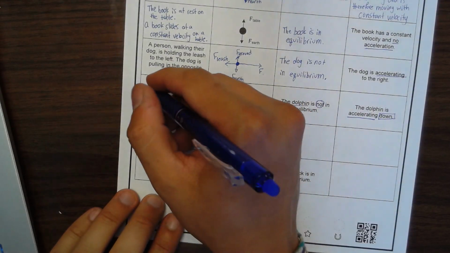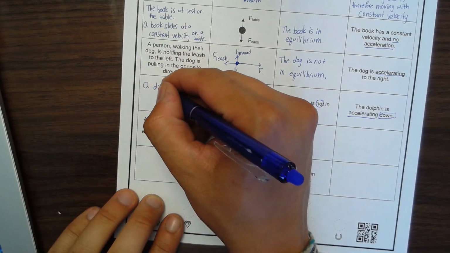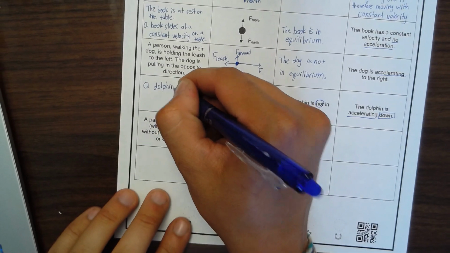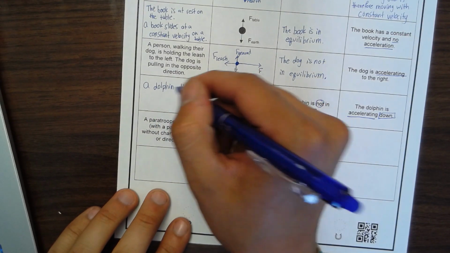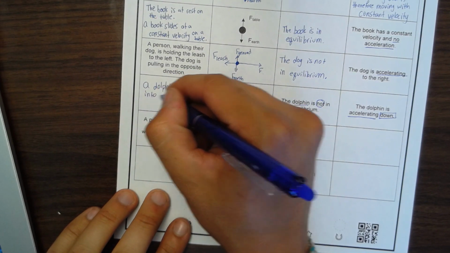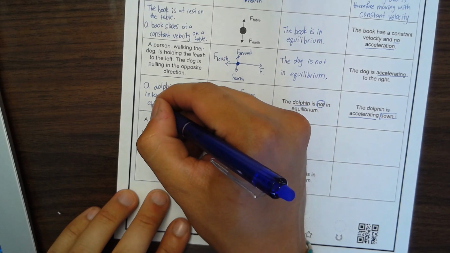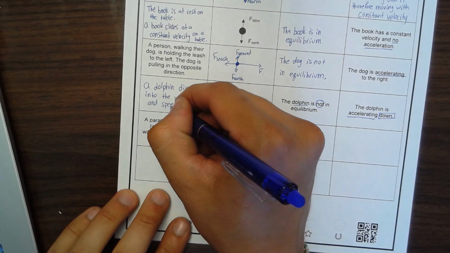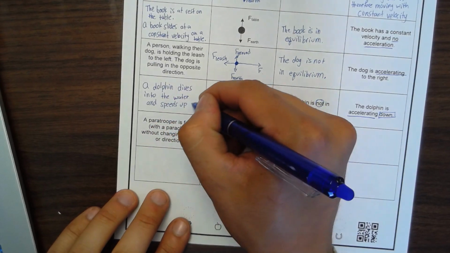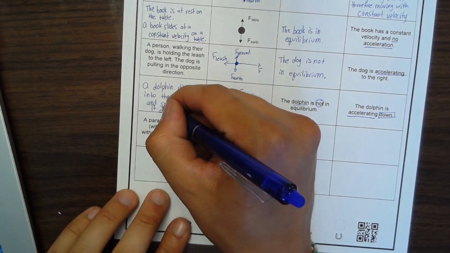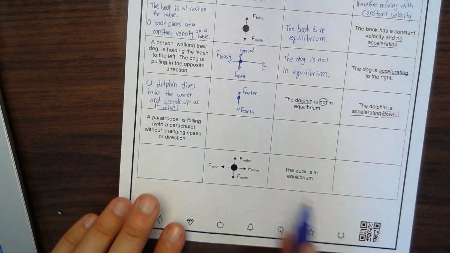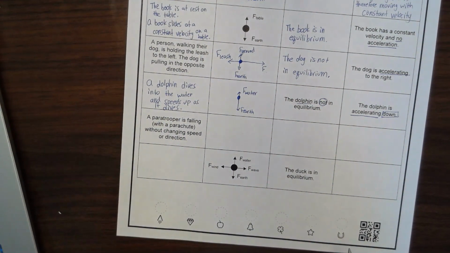So my scenario could be something like a dolphin dives into the water and speeds up as it dives. If your scenario doesn't match mine, that's fine.